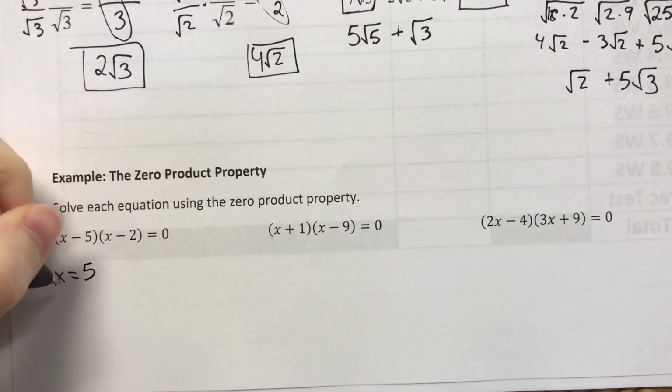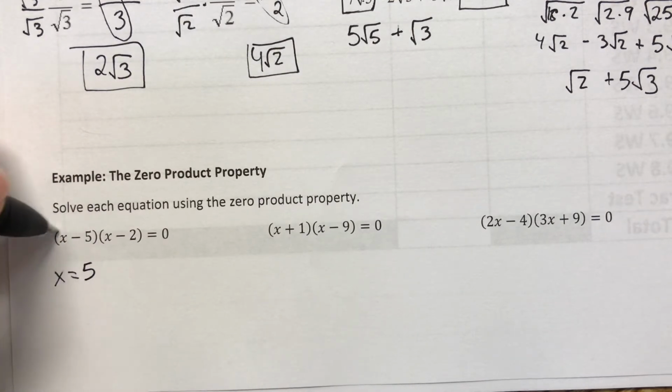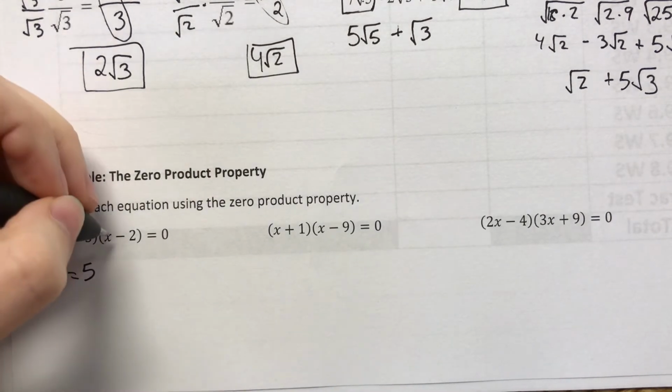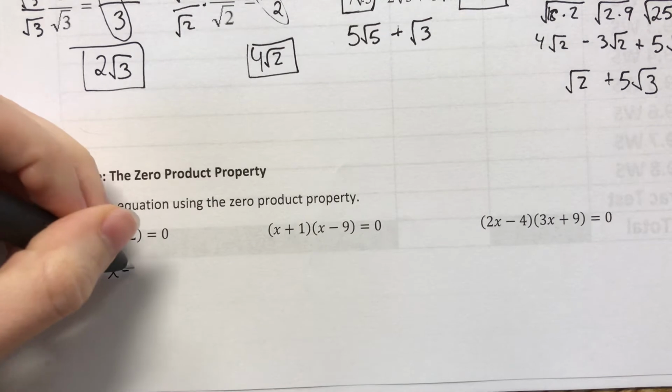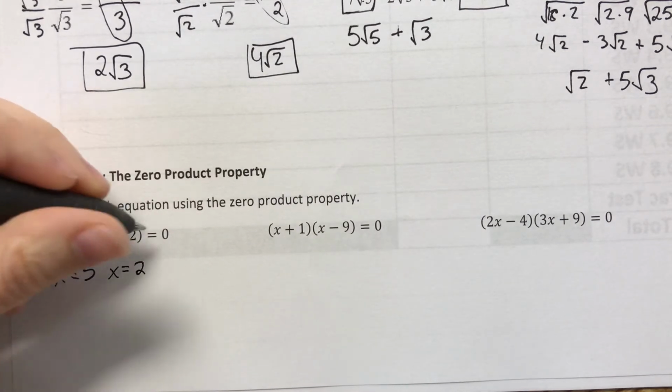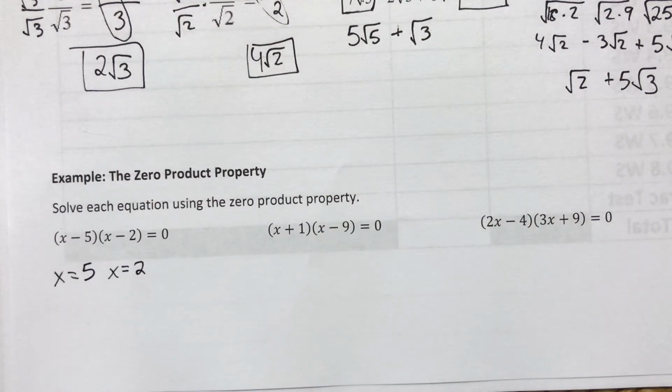So if x was to equal 5, then the zero product property says that this is going to be equal to 0, which means our answer would equal 0. X minus 2, we would put that as x equals positive 2, because if x were positive 2, this factor would be equal to 0, which would make our answer 0 like we want it to be.